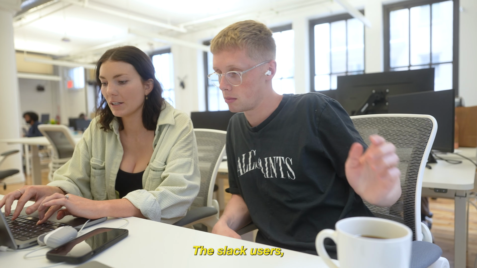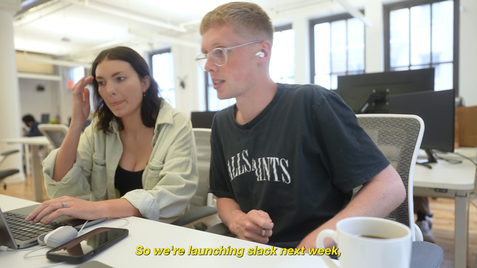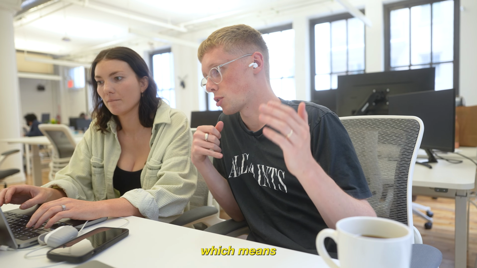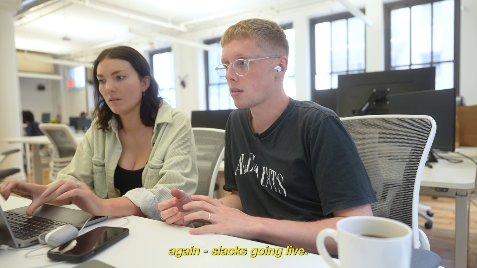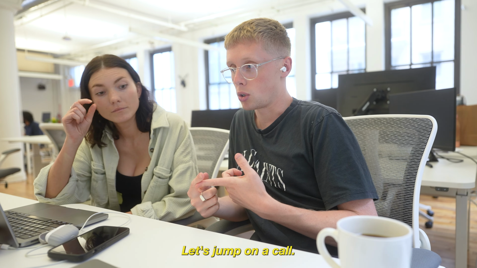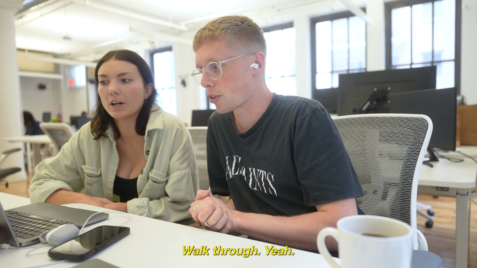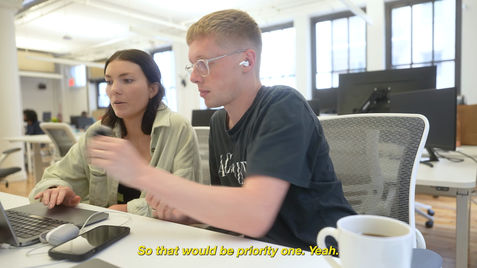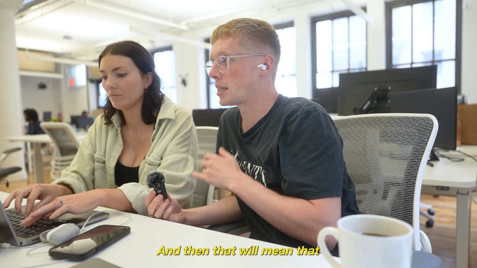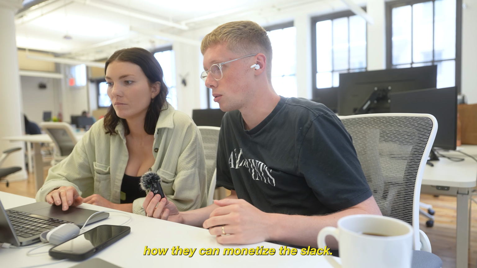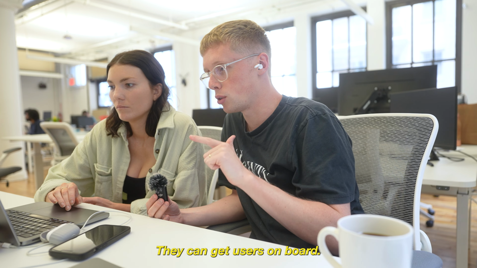So, okay. Slack users. Yeah, we're launching Slack next week, which means everyone that was interested in Slack, we need to re-email them again. Slack's going live. Let's jump on a call. Here's my calendar link. Walkthrough. So that would be priority one. We'll get them on a walkthrough next week, and that'll mean I can show them the whole walkthrough of how they can monetize their Slack and get users onboard.